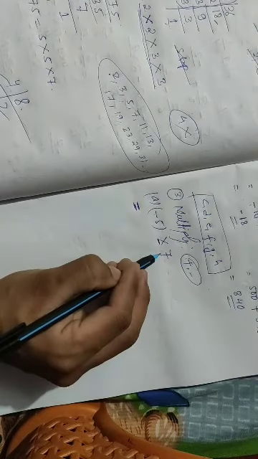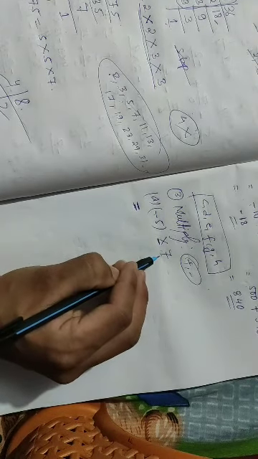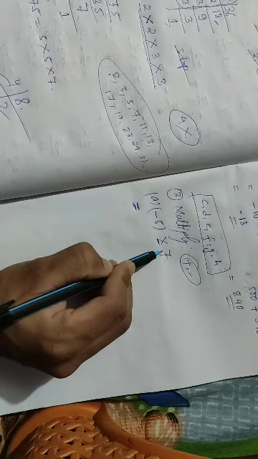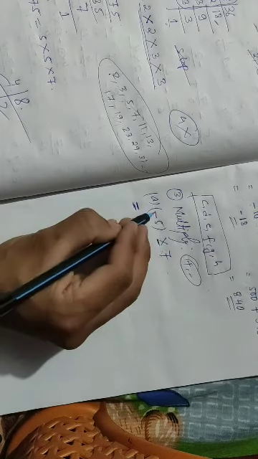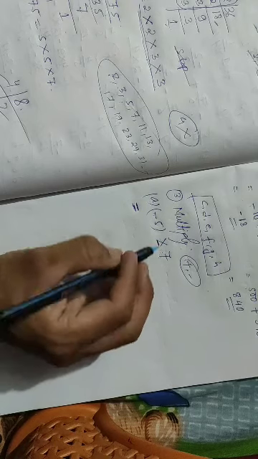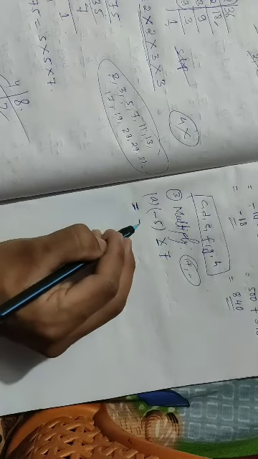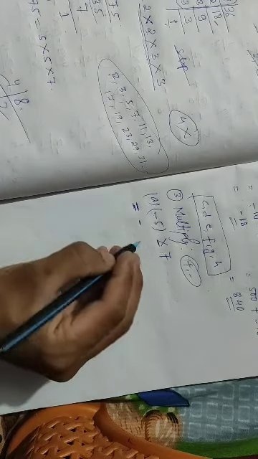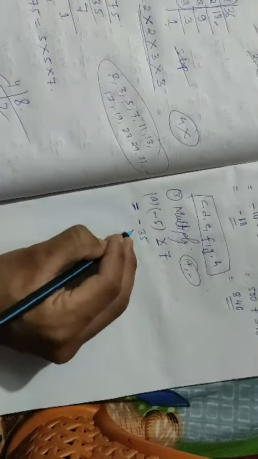So is this 7 positive or negative? Since we have only 7, it is obviously positive. If there is no sign here, then it is plus. Okay, so minus 5 into plus 7. Minus into plus is minus 5, then you only have to multiply the numbers. 5 7s are 35. So the answer is minus 35.